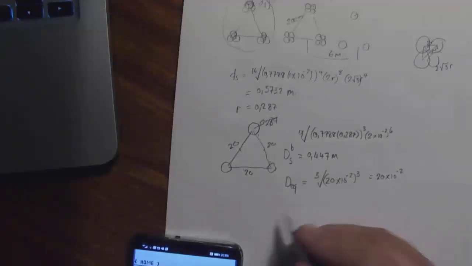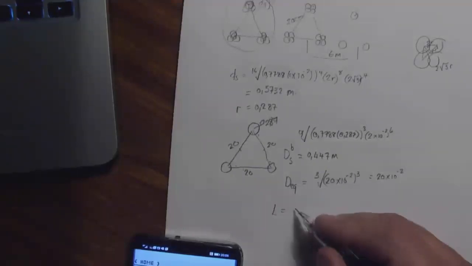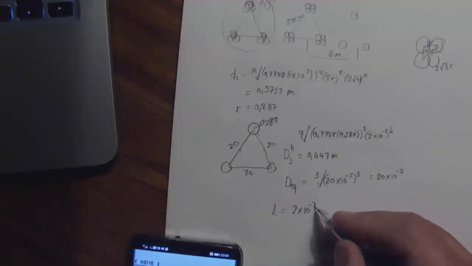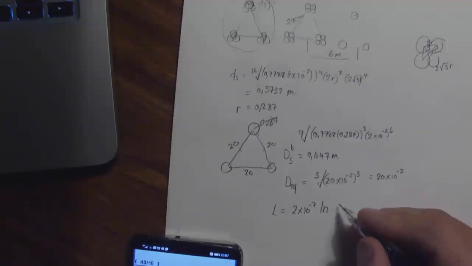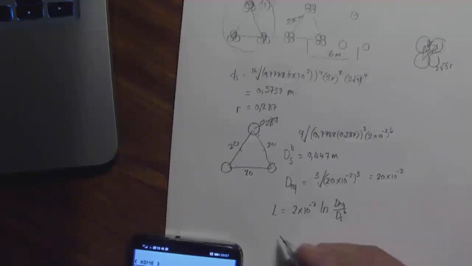And now L is equal to 2 times 10 to the power minus 7 times the ln of the equivalent over Ds of the bundle. That's 2 times 10 to the minus 7, then 20 times 10 to the minus 2 divided by 0.447.